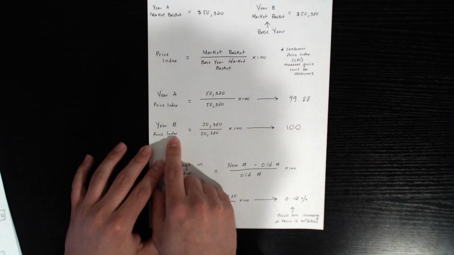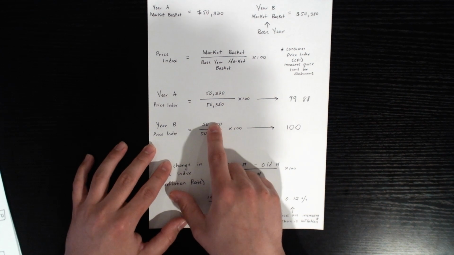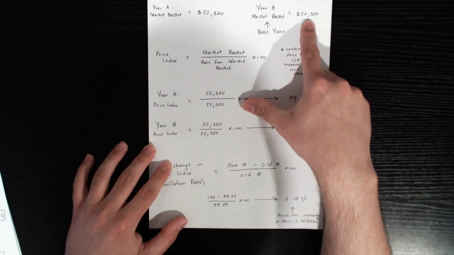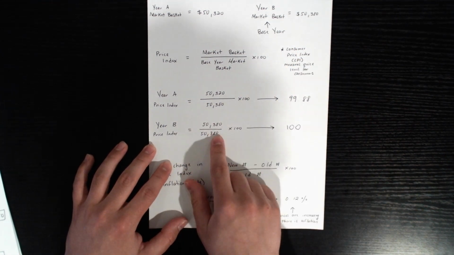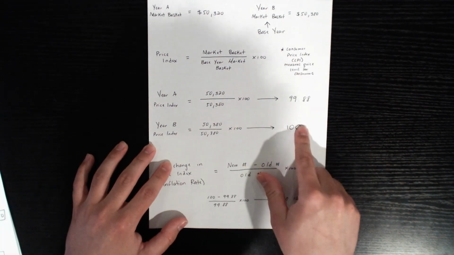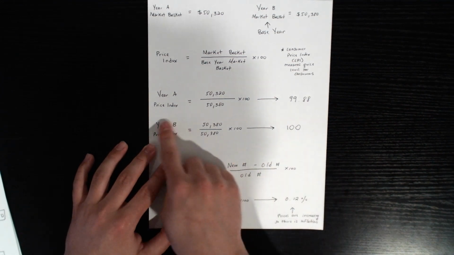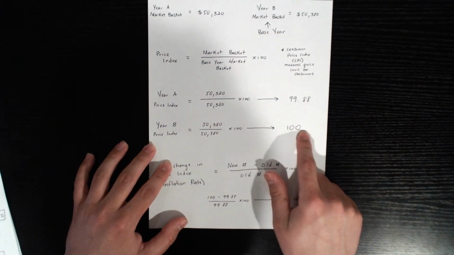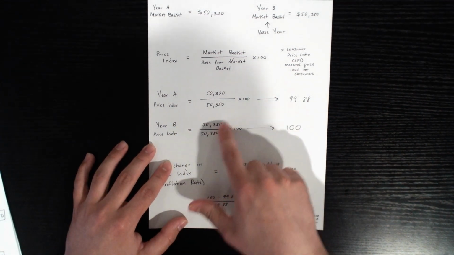Then we have year B's price index, which is going to be the market basket in year B, 50,380, divided by the base year's market basket, which ends up being the same thing, because that's the base year, times 100 gives us 100. You'll see that the base year always has a price index number of 100 because it's dividing by itself.